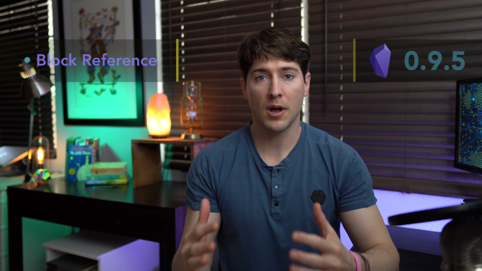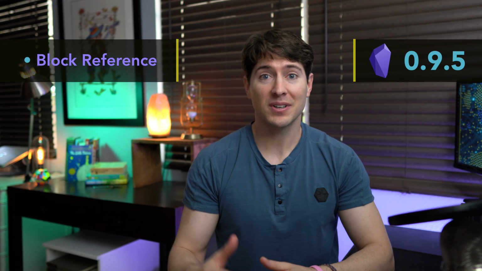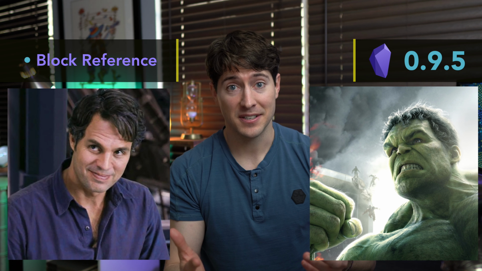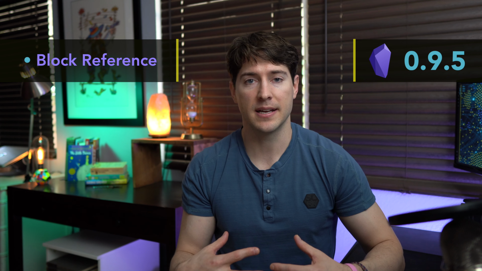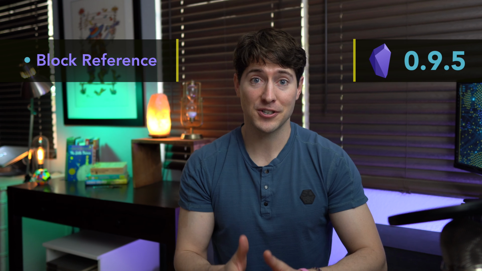For many people, block reference is a killer feature, a superpower. It's what allows Bruce Banner to become the Incredible Hulk. But is that always a good thing? Sometimes it is, sometimes it's not. But before I get into my hot take on block references, let's explore this exciting new feature in Obsidian.